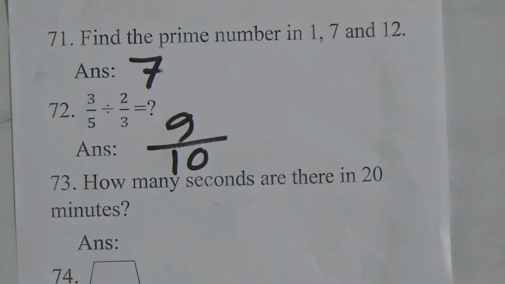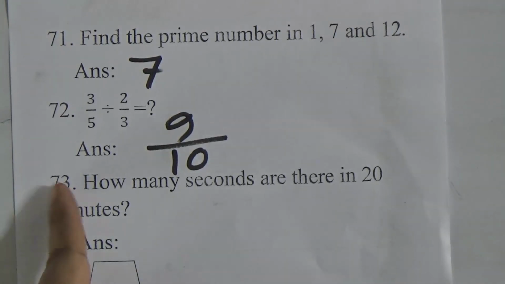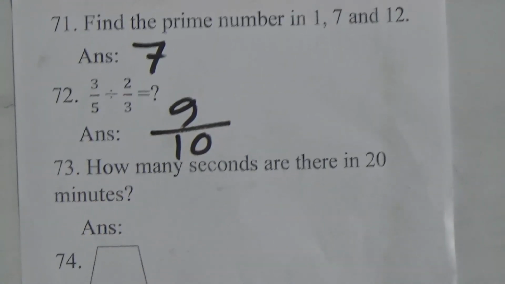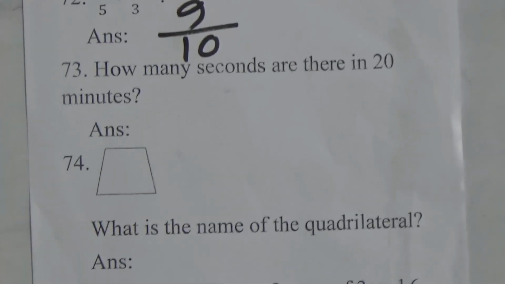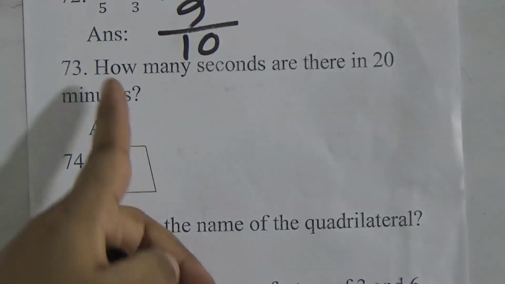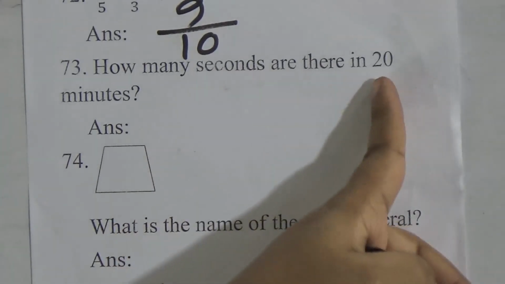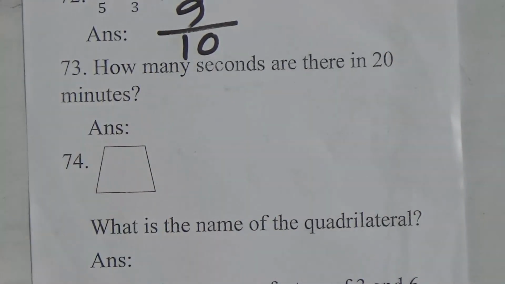My dear students, we shall go to our next question, question number 73. At first we read the question. Notice, how many seconds are there in 20 minutes? That means we want to convert 20 minutes into seconds. In order to convert this, at first we want to know 1 minute equals how many seconds. We are very smart learners. For this reason we can easily understand that 1 minute equals 60 seconds.